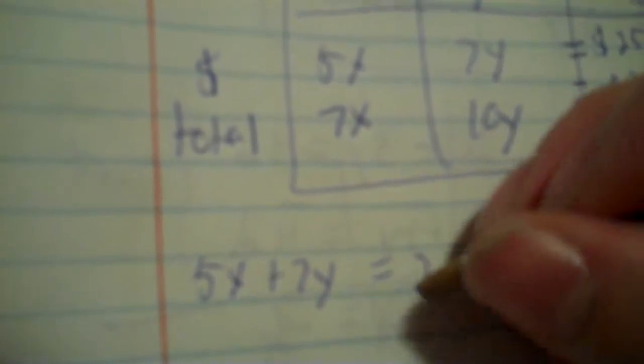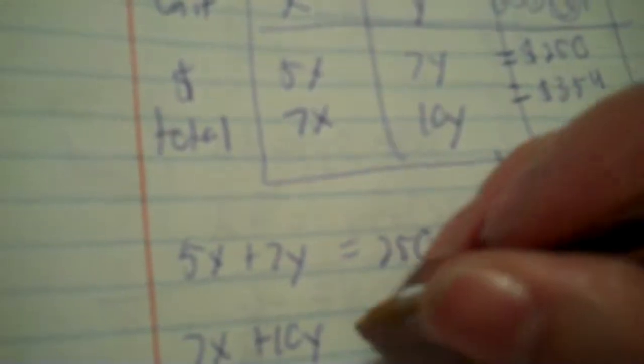Money total, there needs to be 2 of those, so we take 5 times x and 7 times x. You can put a 1 in front of the x, but it's still 5x and 7x. And then 7 and 10 both need to be multiplied by y, so 7y and 10y. And you have 2 equations right there. So we have 5x plus 7y equals 250, and then we have 7x plus 10y equals 354.